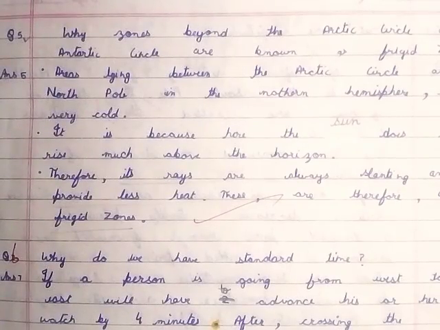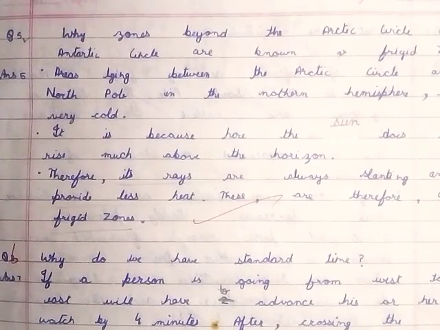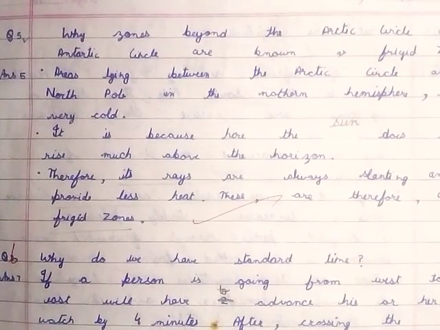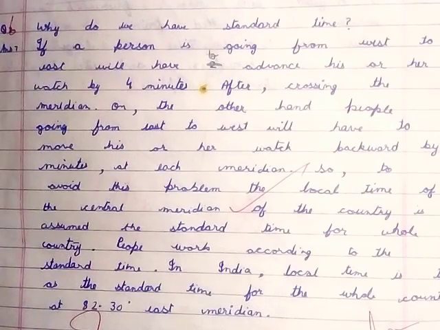Question number 5. Why zones beyond the Arctic Circle and Antarctic Circle are known as frigid zone? Answer. Areas lying between the Arctic Circle and North Pole in the Northern Hemisphere are very cold. It is because here the sun does not rise much above the horizon. Therefore, its rays are always slanting and provide less heat. These are therefore called frigid zones.